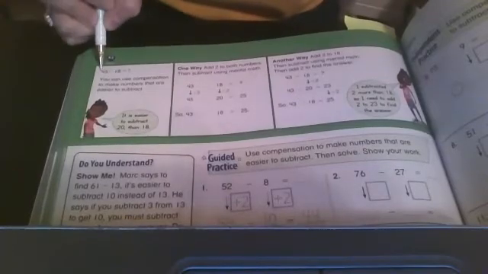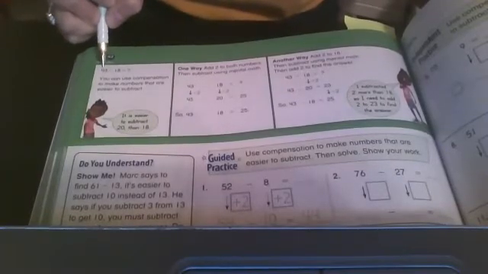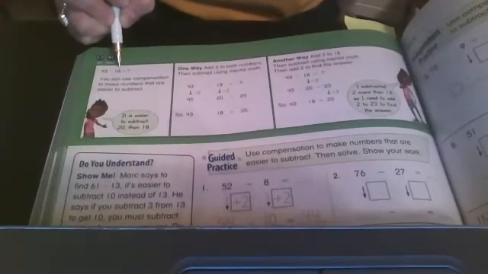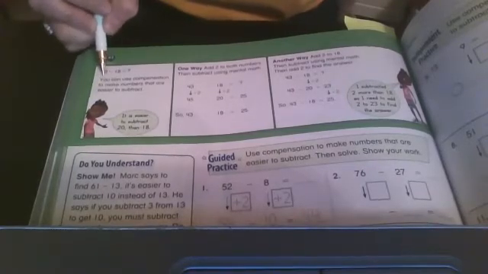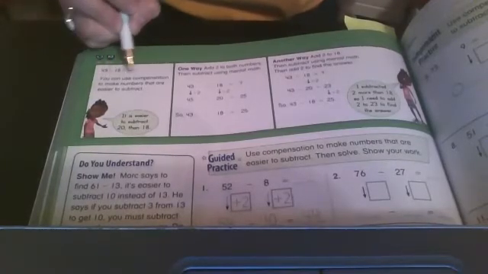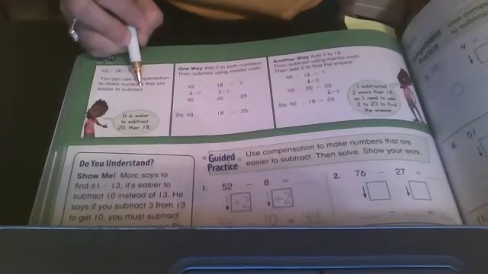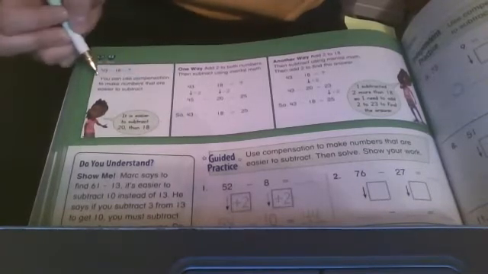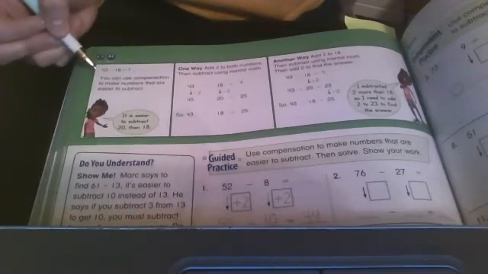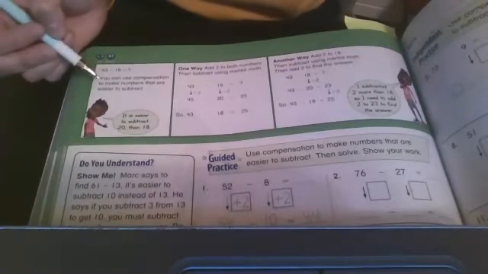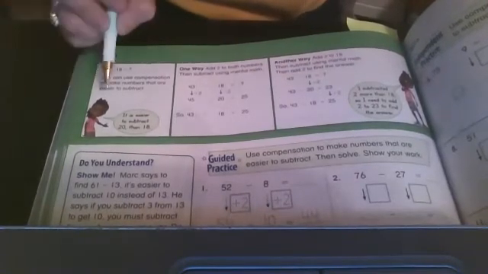So they give us the equation to begin with of 43 minus 18. 43 minus 18 is our equation. And this sentence tells us you can use compensation to make numbers that are easier to subtract. And that's really the goal of compensation, is to help us make tens so it's easier for our brains to figure out the answer.